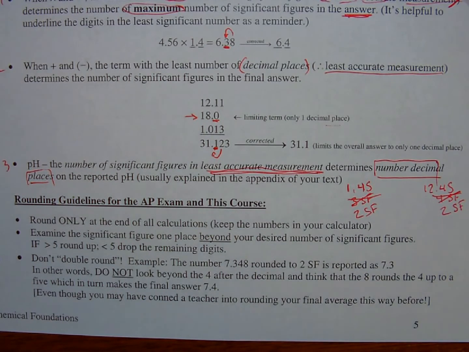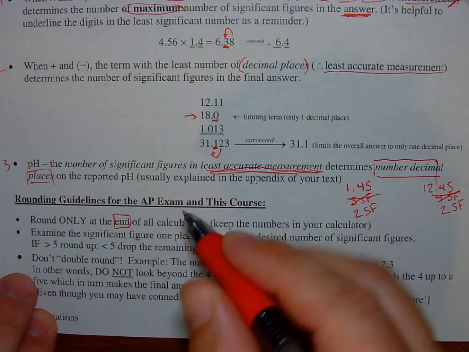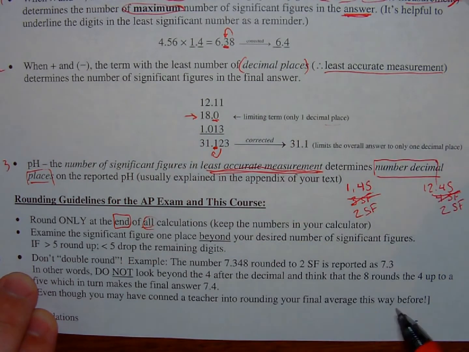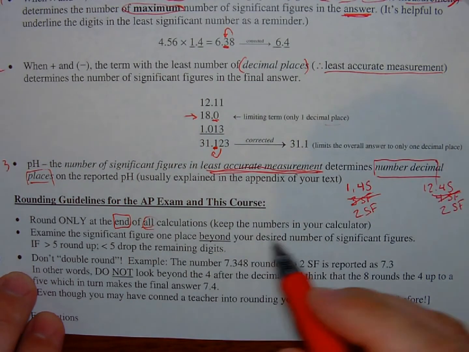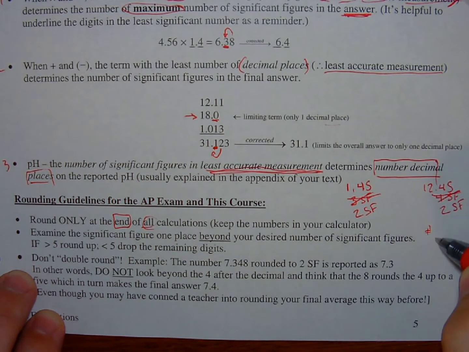So when it comes to rounding for the AP exam, which we'll be taking at the end of this course, there are a couple of things to remember here. Round only at the end of all calculations. Meaning when you do a problem that has intermediate calculations, you get a number, and then do some calculations, you get a second number, do some more calculations, get a third number, and then you have to add all of these up, right? And then this will be your final answer, which will be somewhat common in this course.